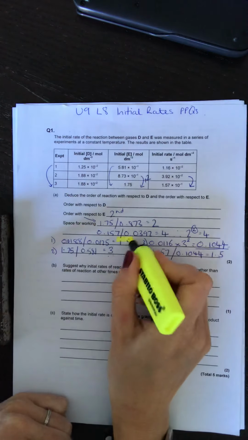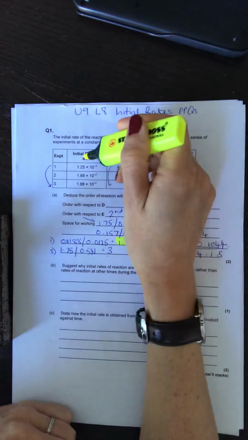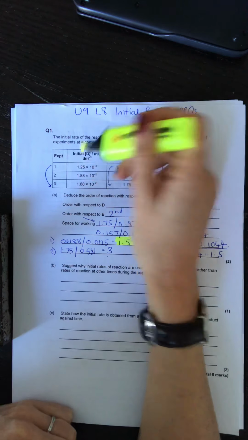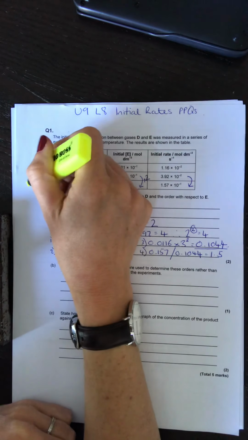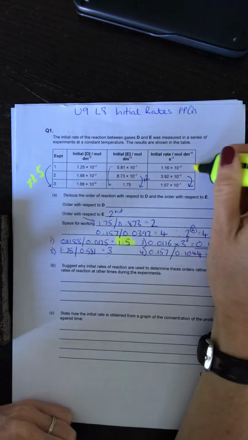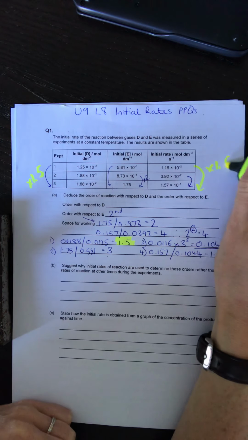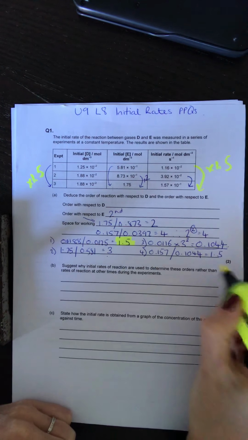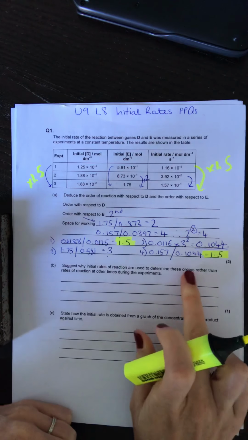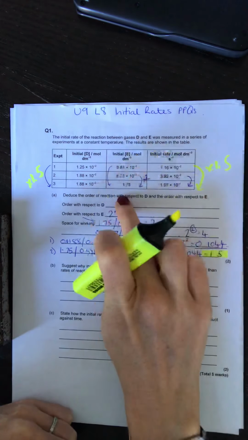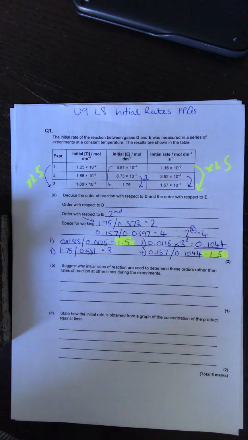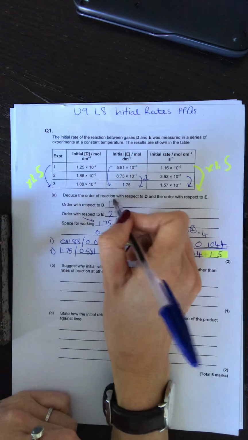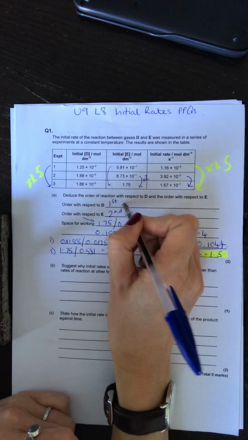So we can see that when the concentration of D changed by 1.5 from experiment 1 to 3, so times 1.5, this also changed by 1.5 when you take into account the fact that E is a second order reaction. Okay, so D therefore is first order.